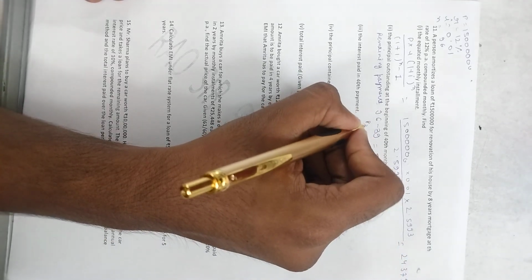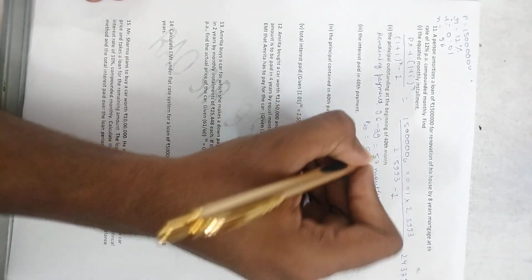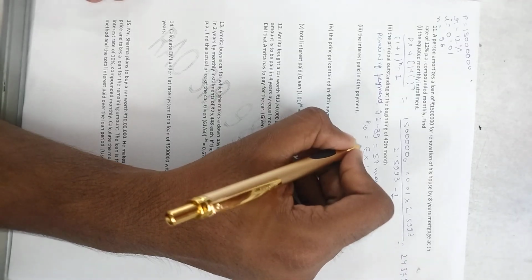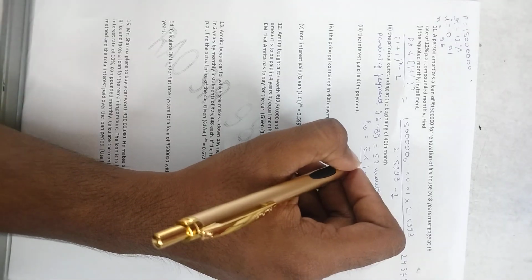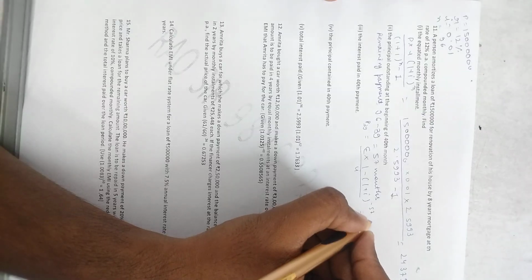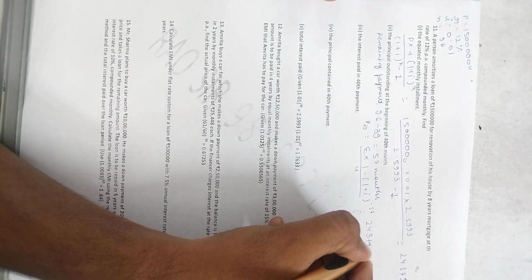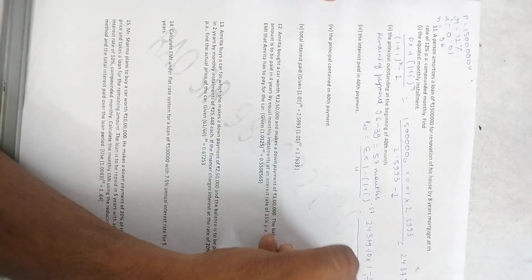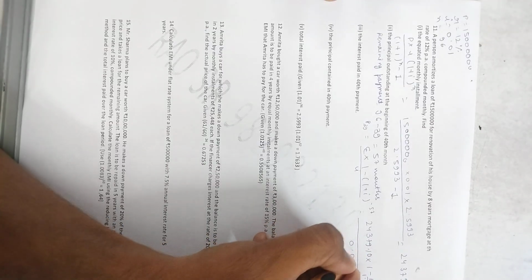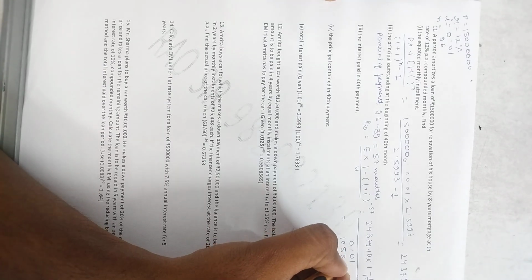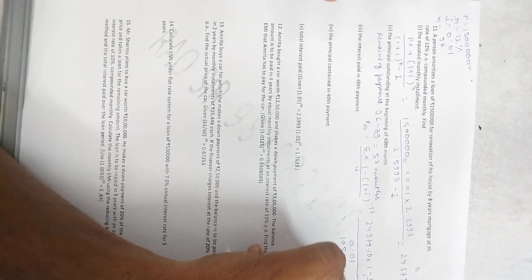Now we are using the formula E into (1 minus (1 plus I) to the minus 57) upon I. After putting it in the equation, 1 minus 1 upon 1.7633 upon 0.01, we get the answer 10,55,326.20.